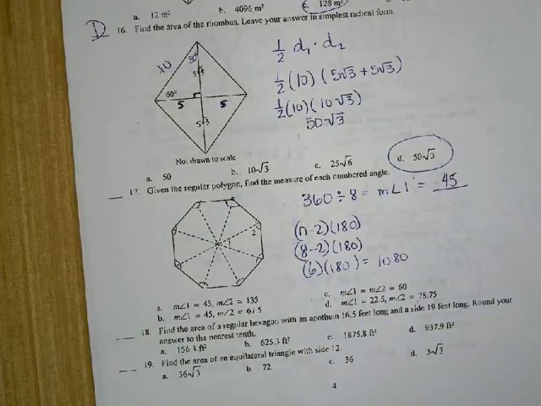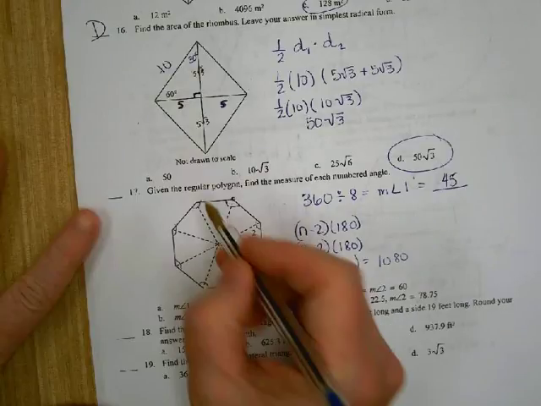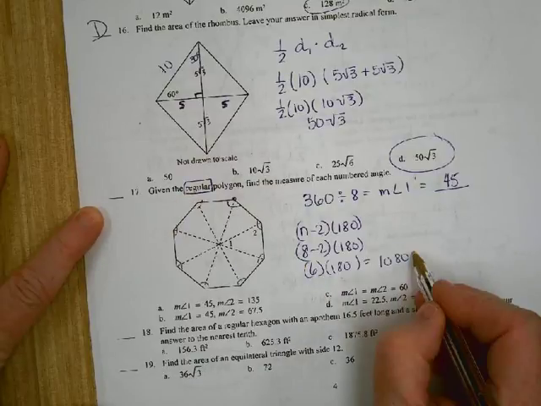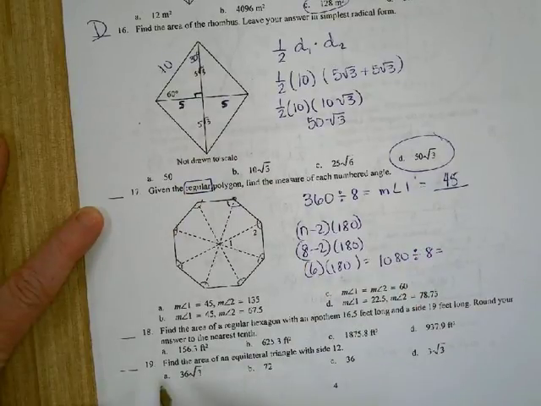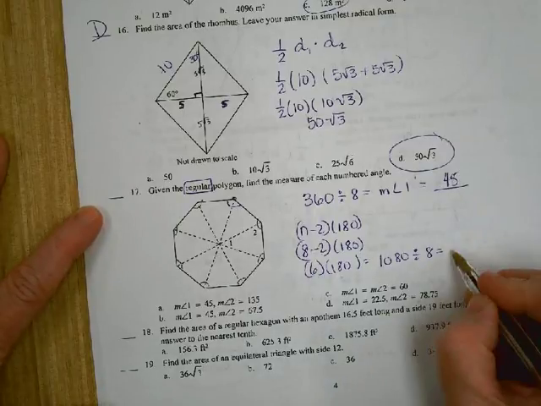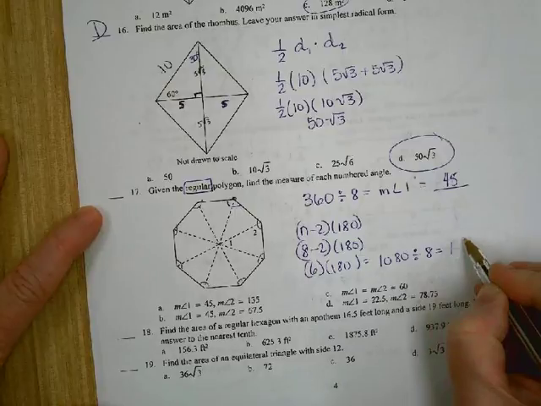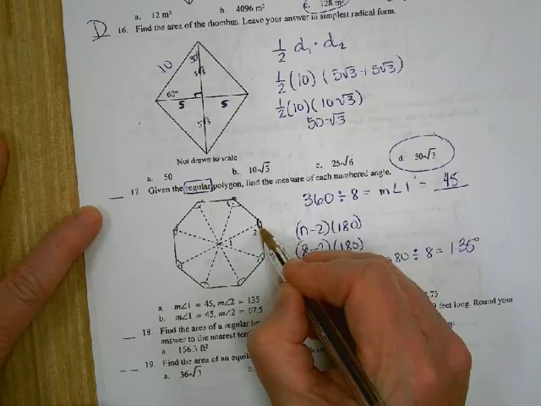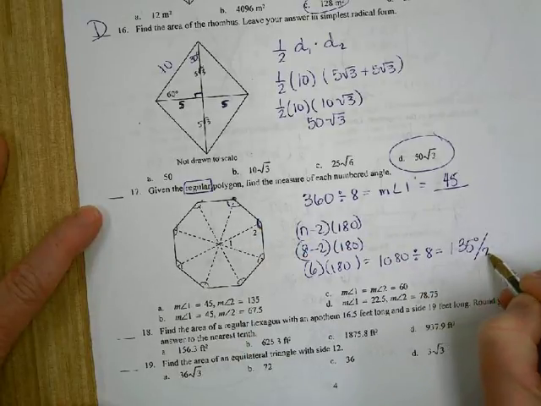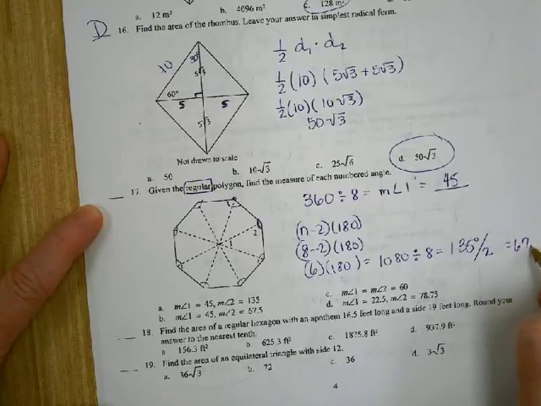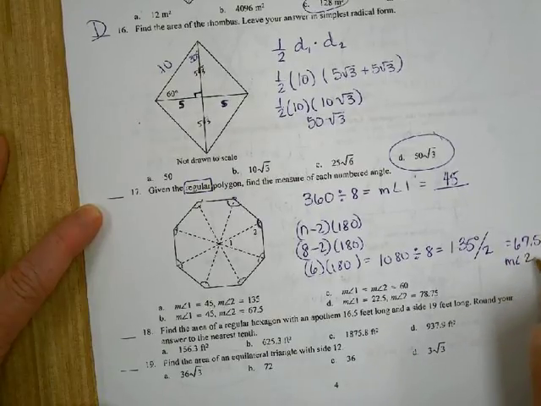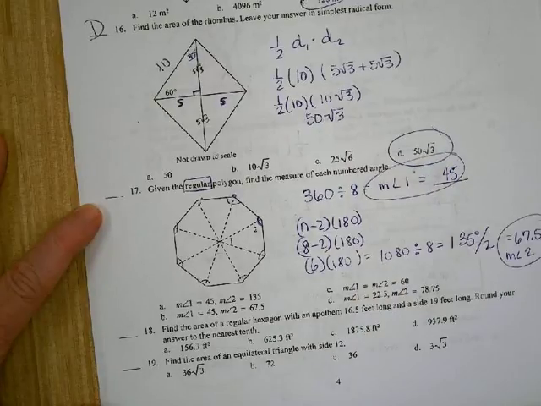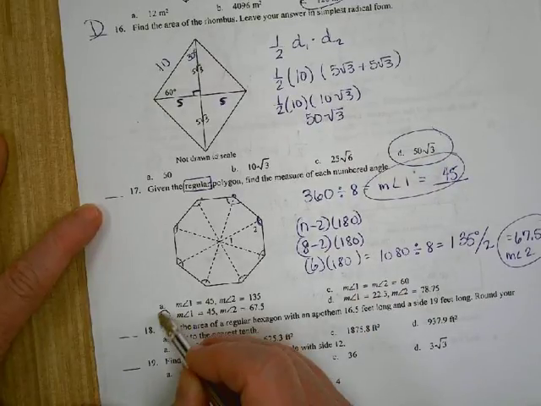How many of them do you have? And what kind of shape is it? That word, regular, means that all the angles are the same and all the sides are the same. So divide that by 8. 135. Okay, so that would be 135. So now divide that by 2. Okay, so that's the measure of angle 2 is 67.5. Measure of angle 1 is 45. So that is answer choice B.